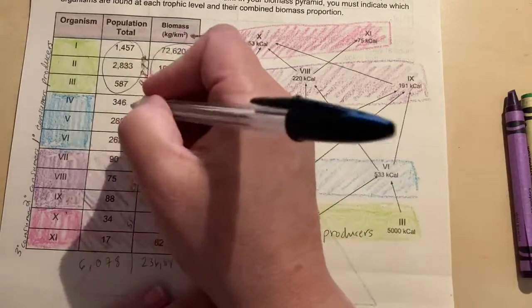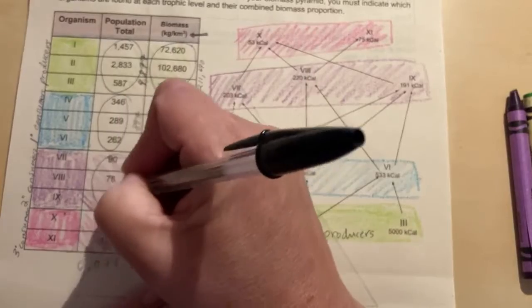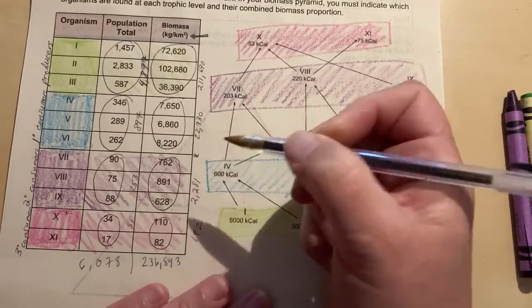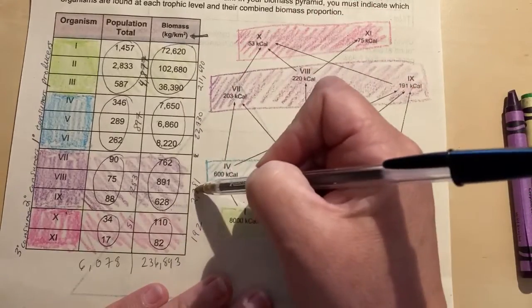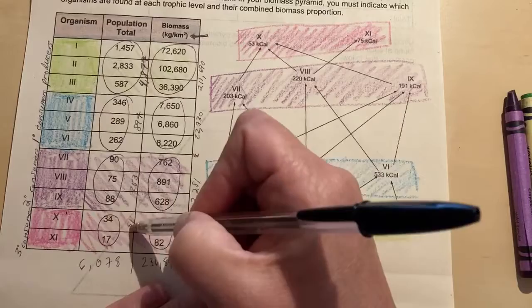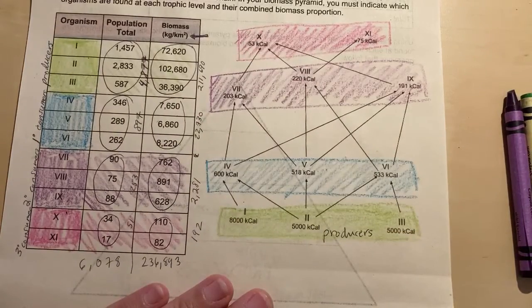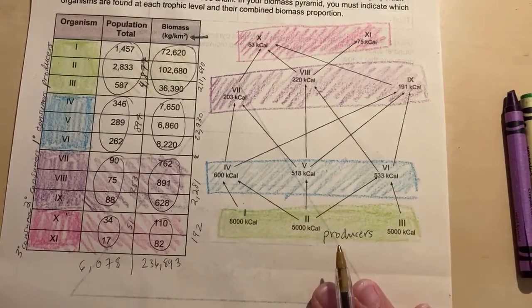So for each trophic level, you're going to add the numbers together, the biomass numbers all together, right? And the number of individuals numbers all together. Okay. All right, so you're going to go ahead and do that.